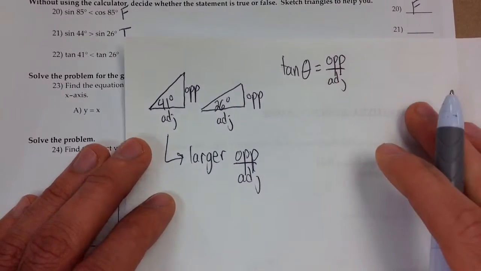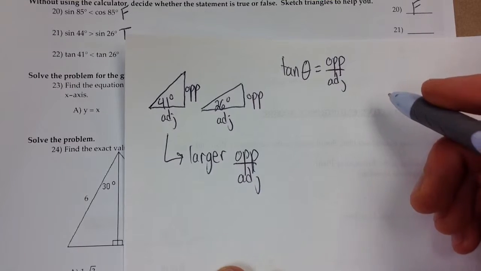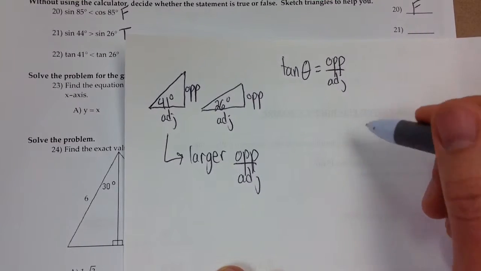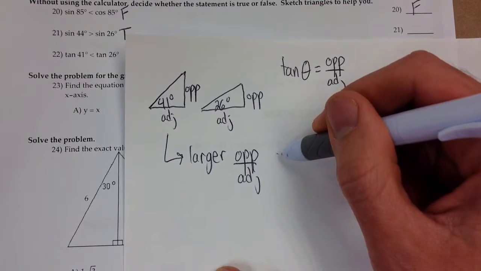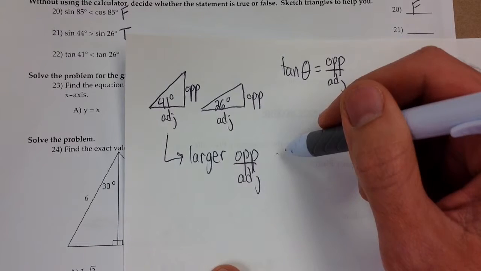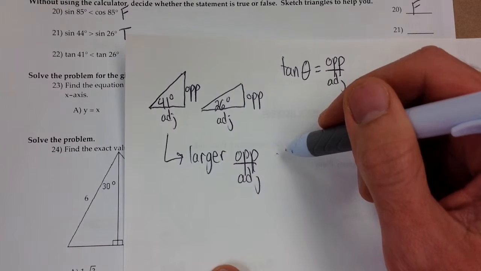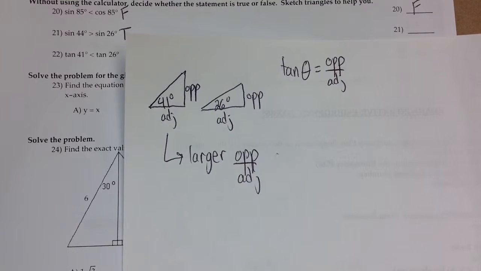Okay. Can anyone explain it? Yeah. Because the tangent, like for 41 degrees, the opposite would be adjacent in a way that. Okay. Can anyone explain it? Yeah. Well, because it's a right triangle, you know, one of the angles is 90.